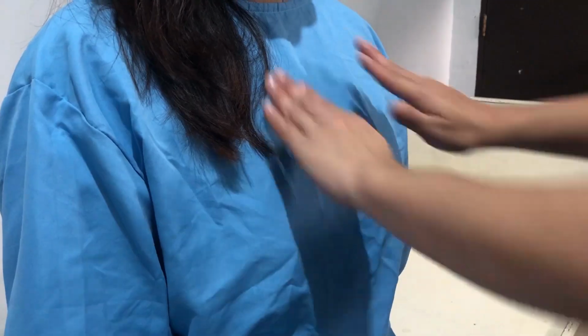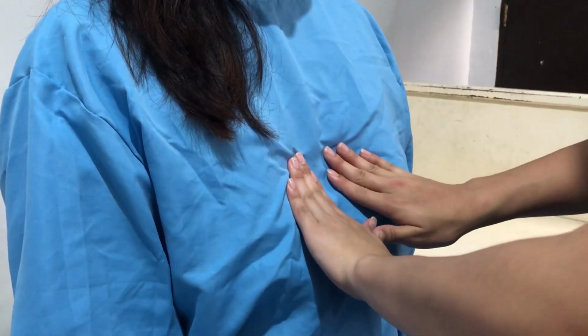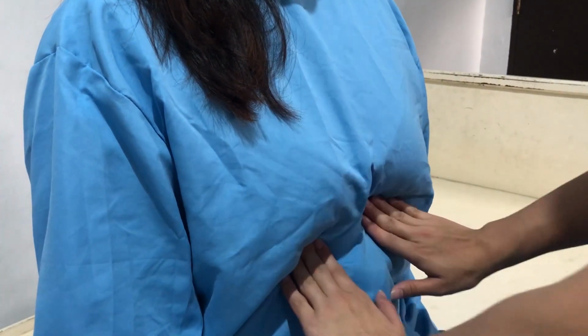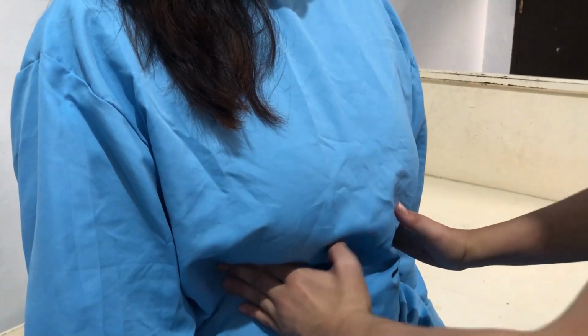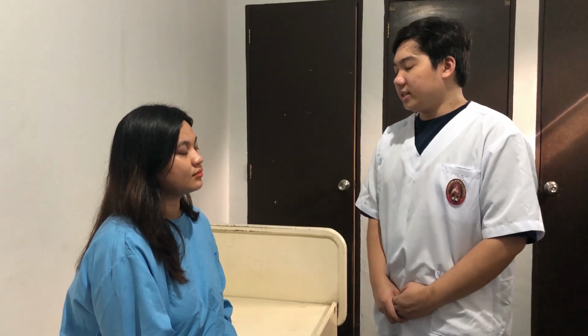I will start by palpating for tenderness and sensation. I will gently press on different areas of your chest and ask if you feel any tenderness or discomfort. Please let me know if you feel anything unusual. Did you feel any tenderness or sensation while I was doing the assessment? No, not at all. Okay, that's good to hear.